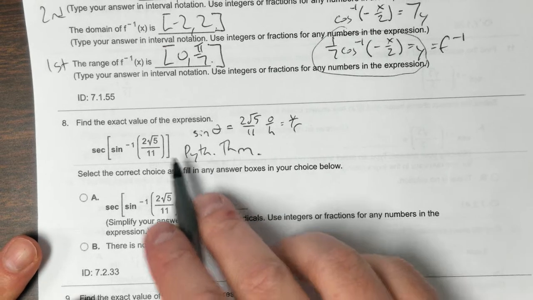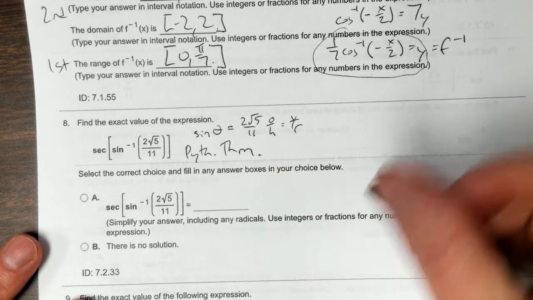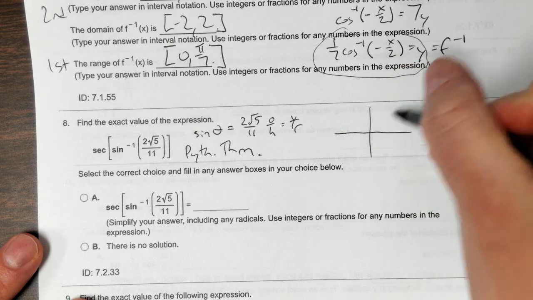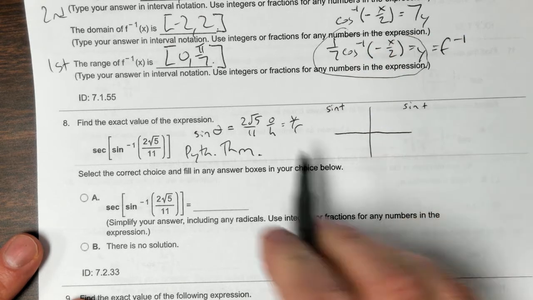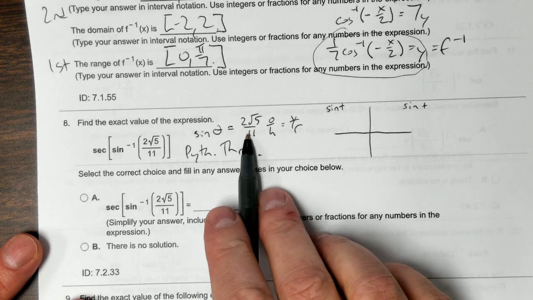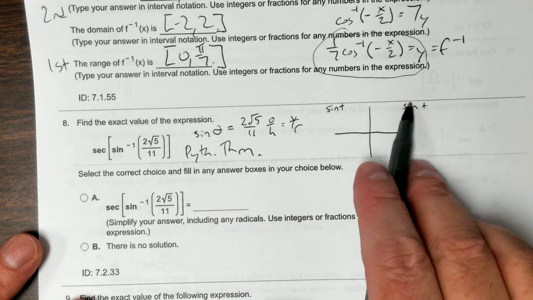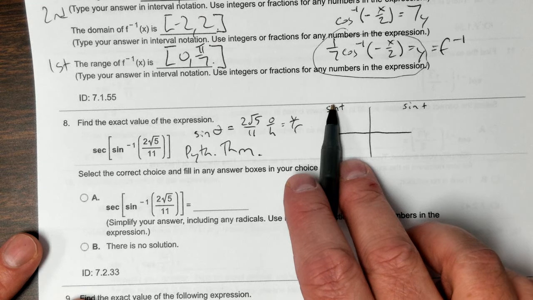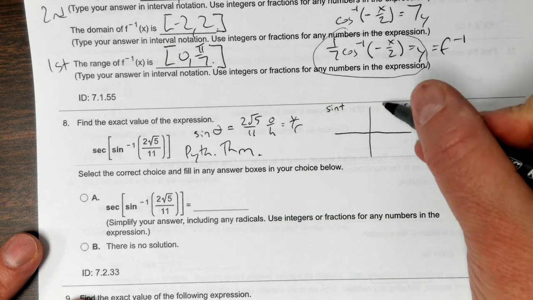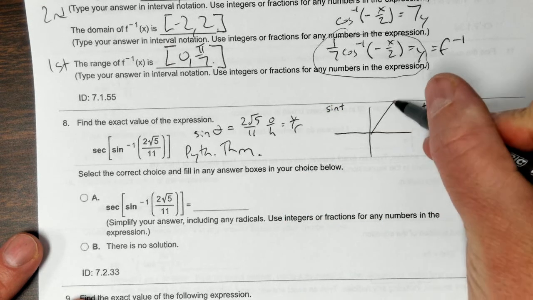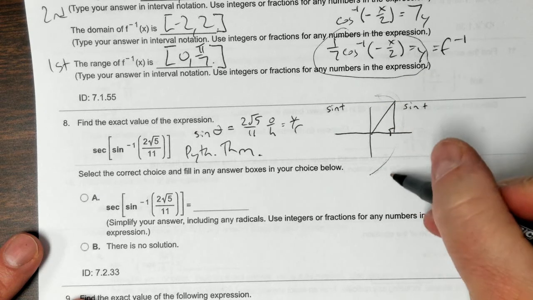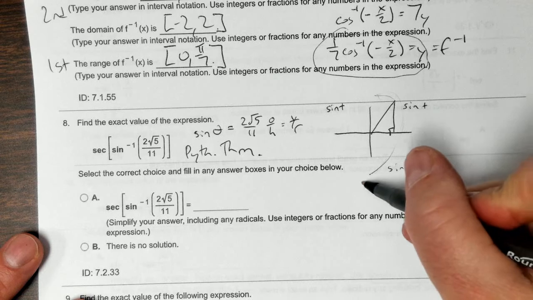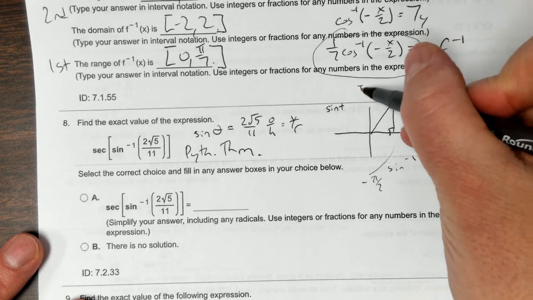So let's see. Sine is positive where y is positive. And I'm saying it's positive because it's 2 square root of 5 over 11. So both of those. But we know we're going to have to be in this quadrant because this is your interval for sine inverse, from negative pi halves to pi halves.